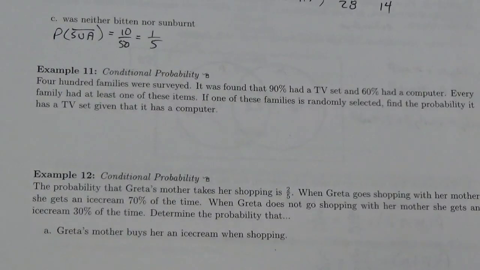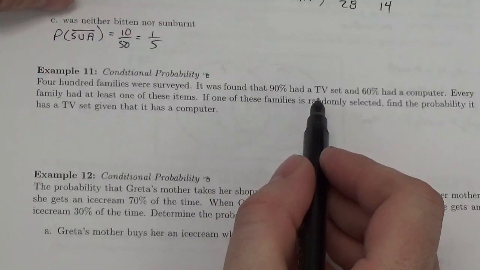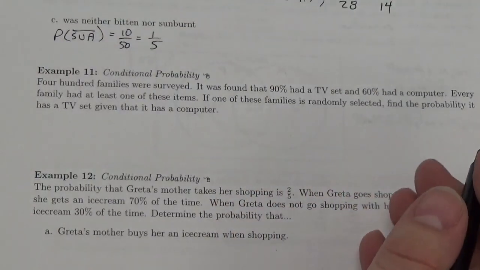Okay, so in this question, we read that 400 families were surveyed. It was found that 90% had a TV set and 60% had a computer.